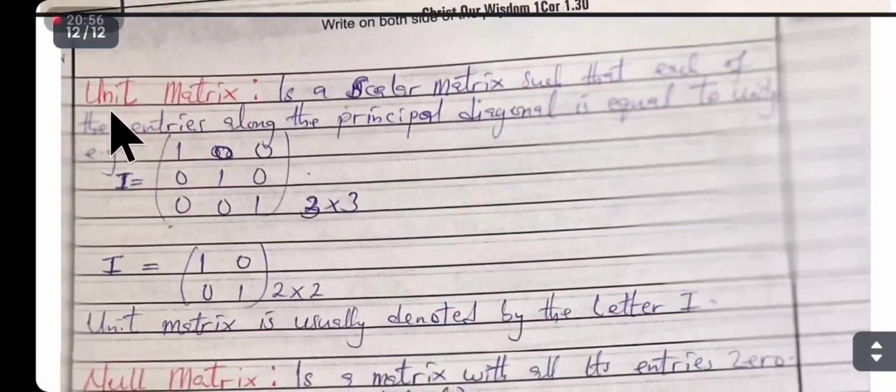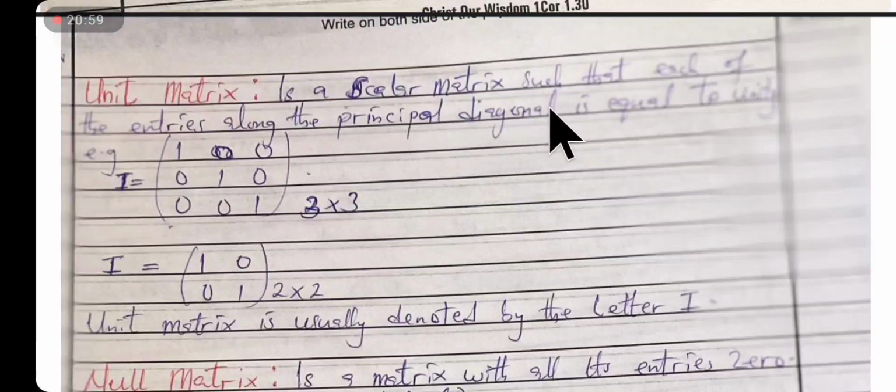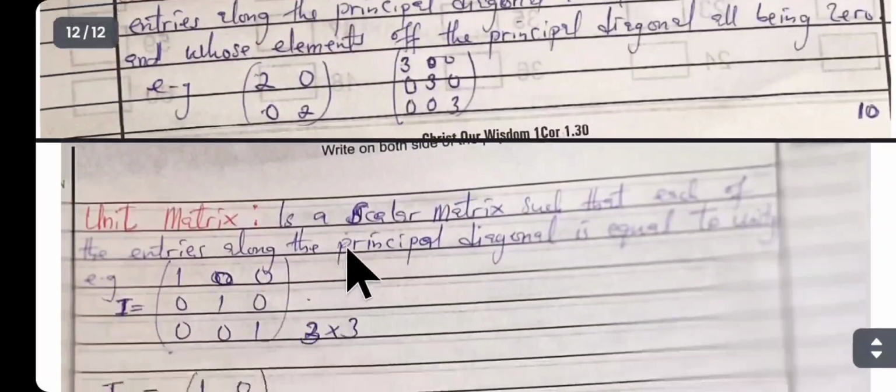Okay, now what is a unit matrix? A unit matrix is a scalar matrix such that each of the entries along the principal diagonal is equal to unity. Unity means 1. So a unit matrix has to be a scalar matrix, because every other entry is 0 apart from the principal diagonal. But this time, if the principal diagonal is 1, 1, and 1, then we call it a unit matrix. But if any one of them is not 1, we call it a scalar matrix, which is the one we just discussed.